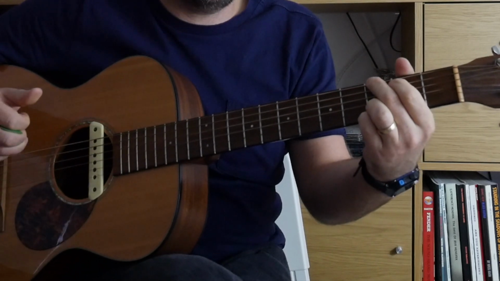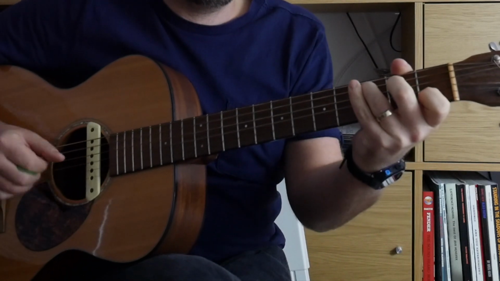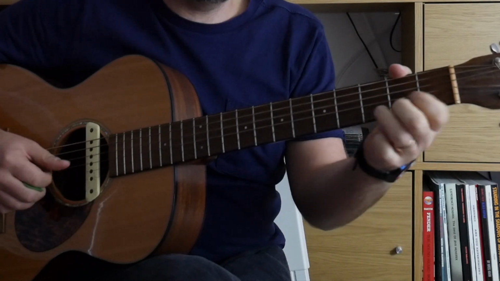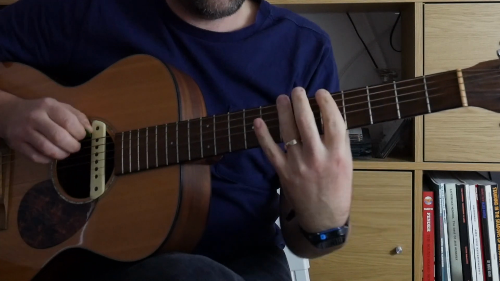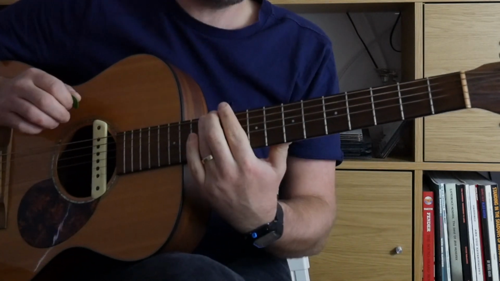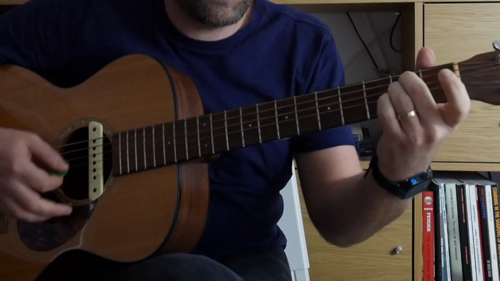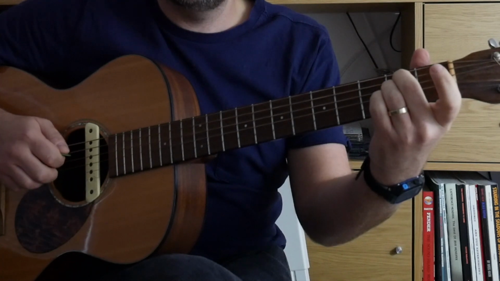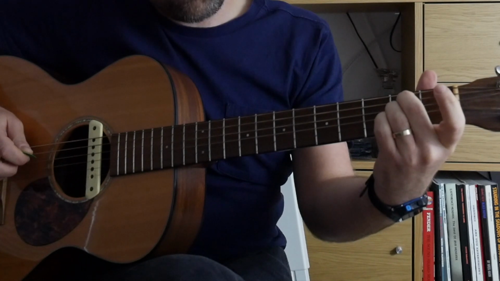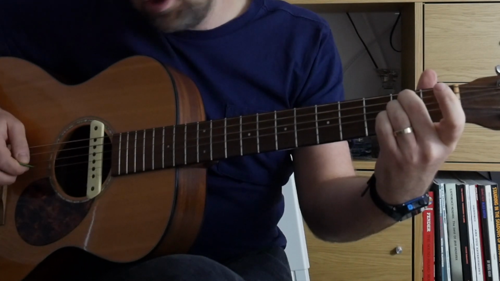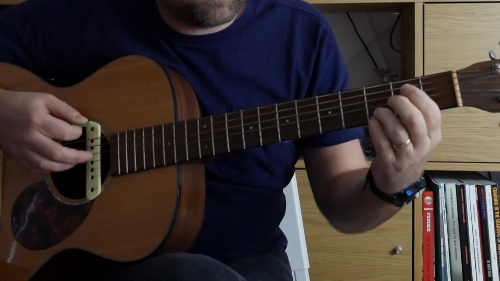Okay, we've got G major 1, A minor 2, B minor 3, C major 4, D major, but more particularly D7 5, and then the 6th note: G, A, B, C for 4, D for 5, E. Now here's another rule, the 6th chord is always minor. So we're going to play E minor. Easiest way is open A, 2nd fret of the A, 2nd fret of the D, open G, open B, open E.